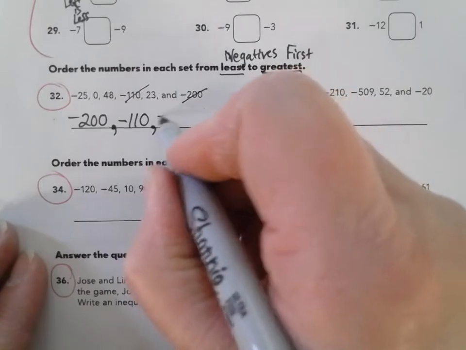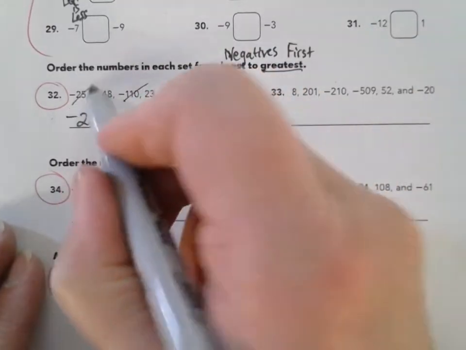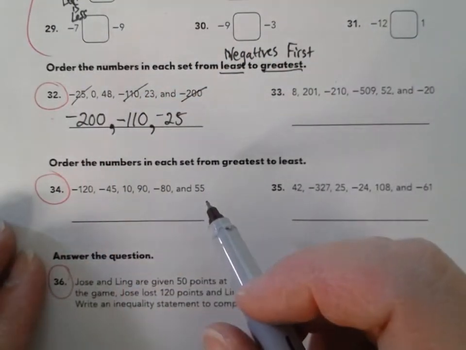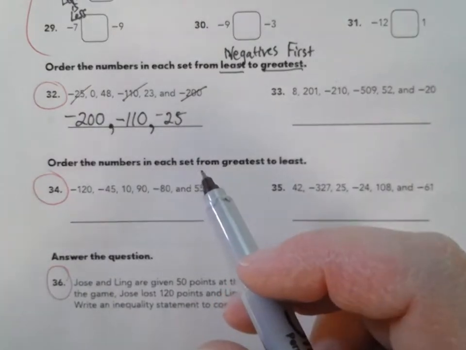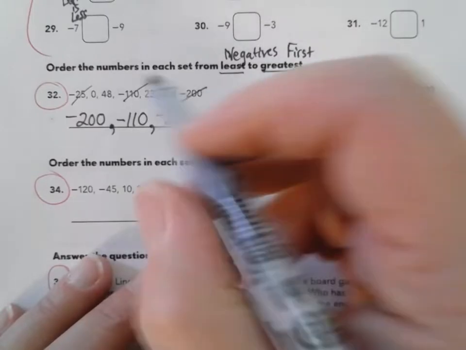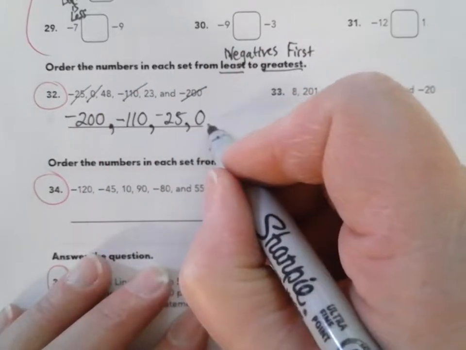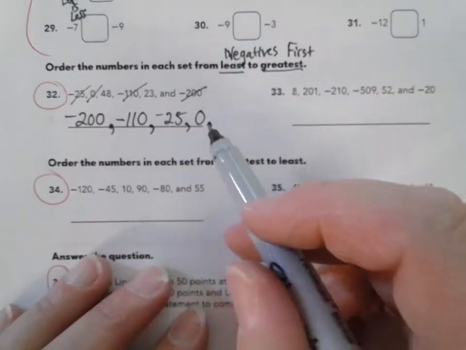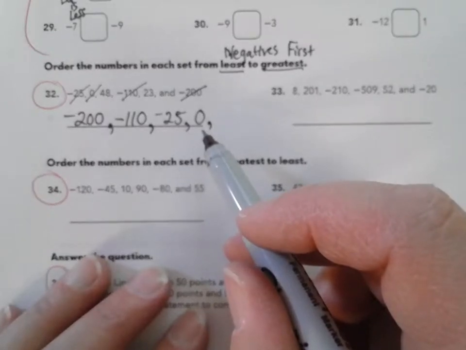Think about this -25. We're moving up the number line. We're trying to get ourselves to 0. We're trying to have to owe no money in this problem. So in this situation, who would come next? All my negatives are gone. 0. 0 is one of the numbers in the set. We'll include it. There's that nice neutral boundary that separates my negatives from my positives.